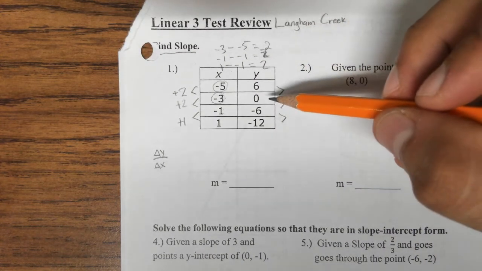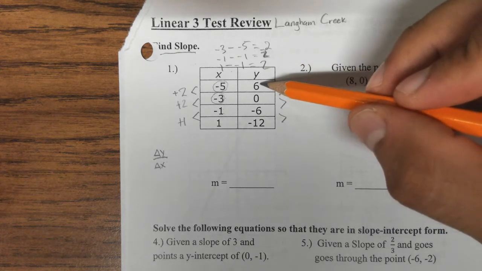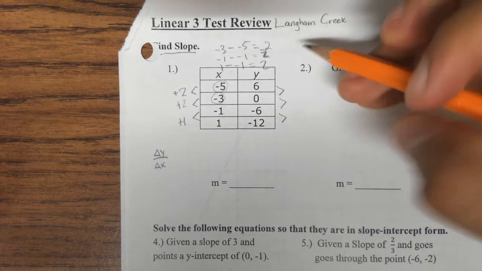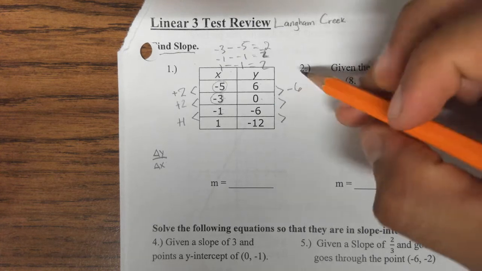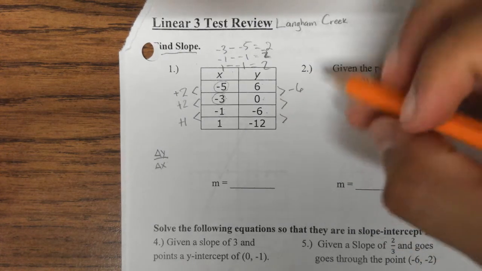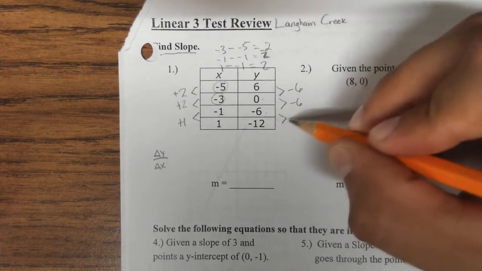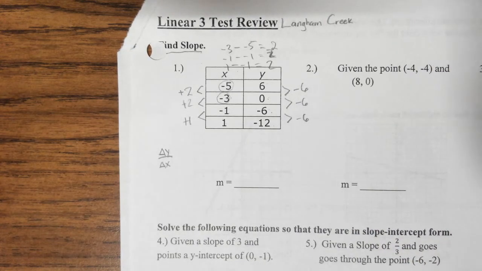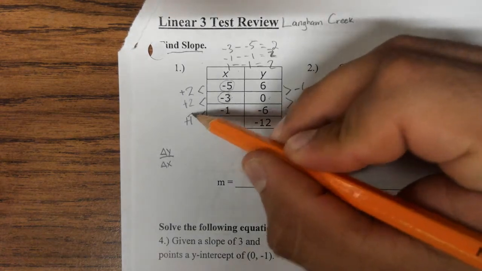On this side, we would have 0 minus 6, or in other words, you can ask yourself, okay, 6 plus or minus what gives me 0? 6 minus 6 gives me 0. 0 plus or minus what gives me 6? That's going to be -6, and then same thing here, we're going to have -6. Right now, oops, and that should be a 2.